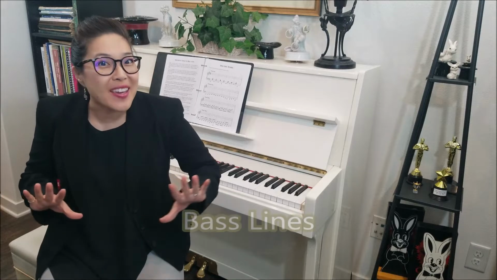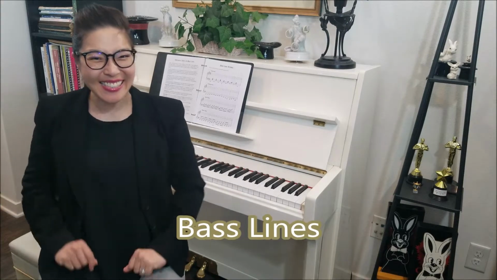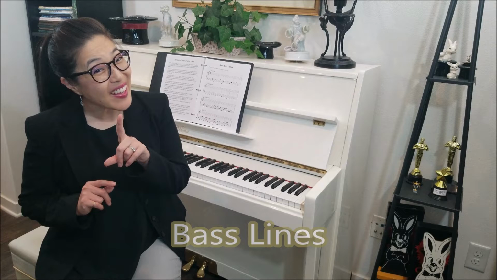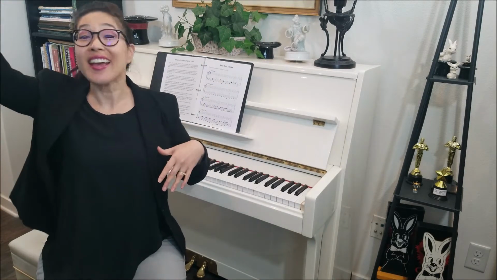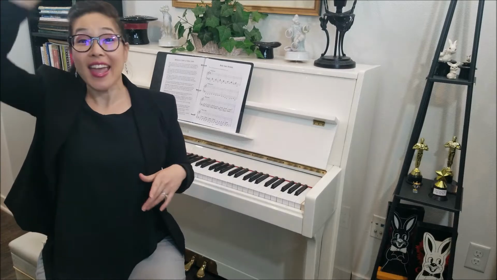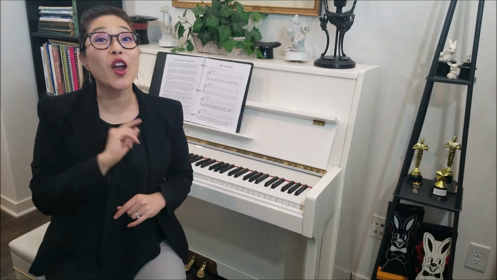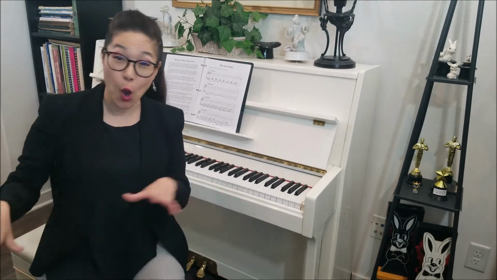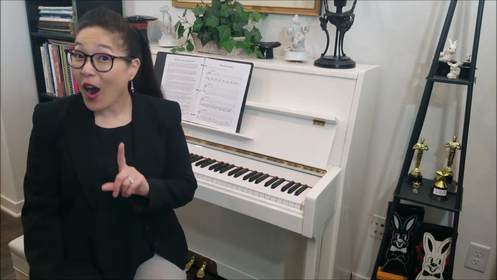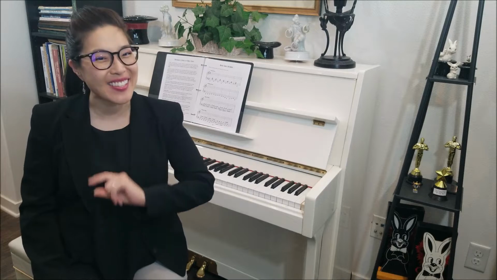Today, we're going to talk about different types of bass lines. Often, but not always, in music, the melody is sung or played in the upper registers, and a lot of times the harmony is sung or played in the lower registers. The harmony often consists of chords and bass notes.